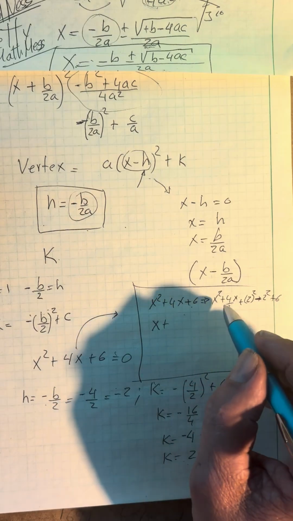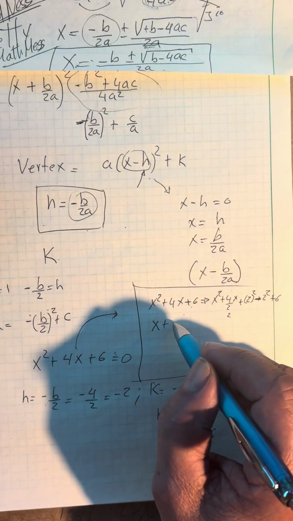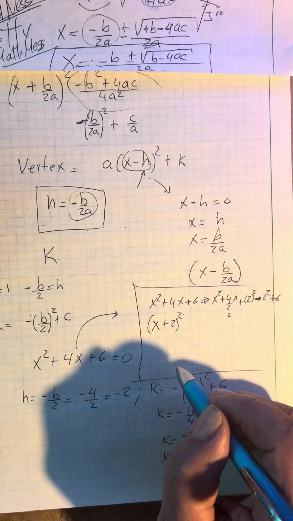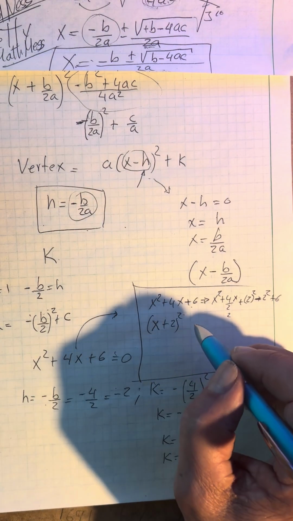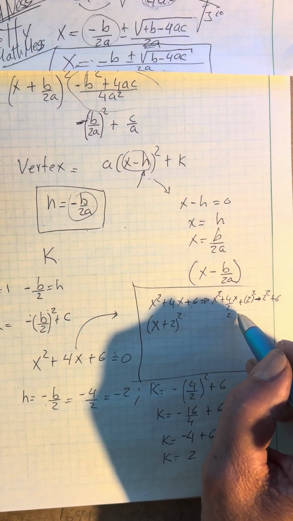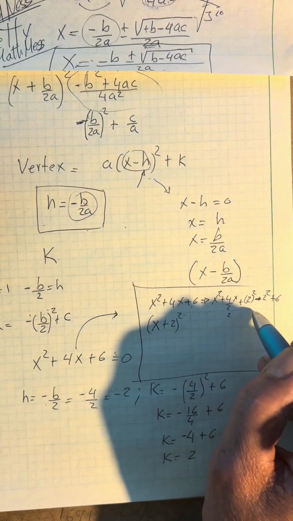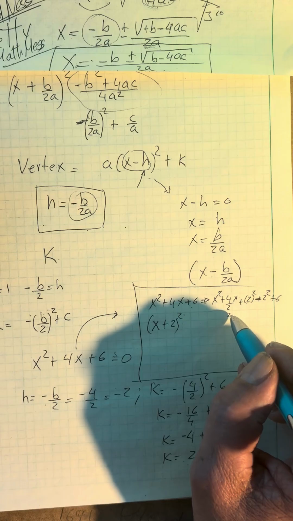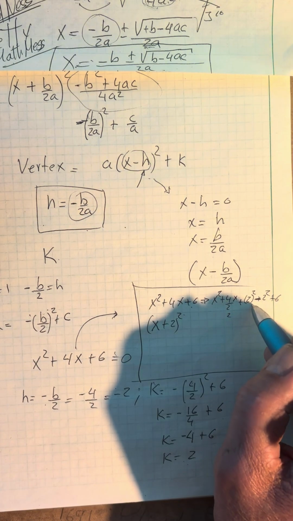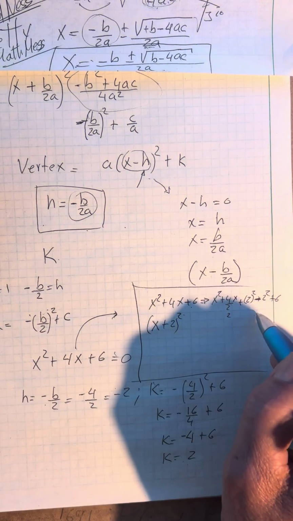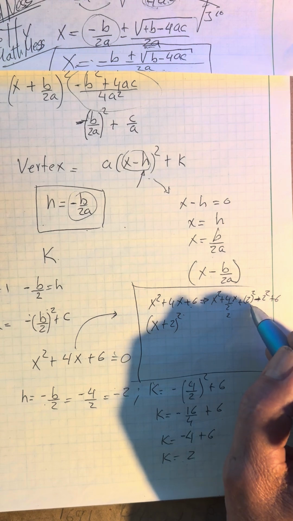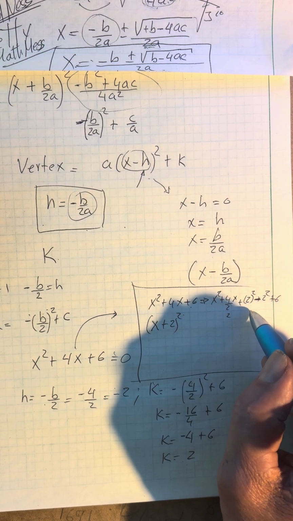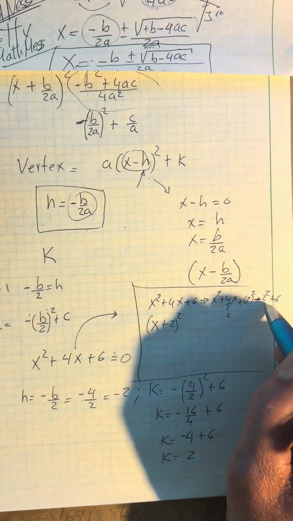And so this will be x plus 2 squared, and this stays.